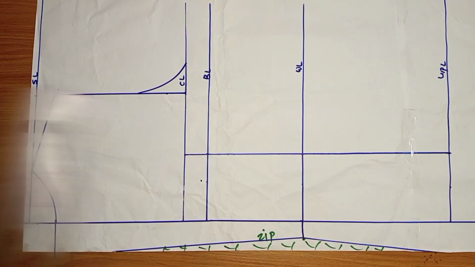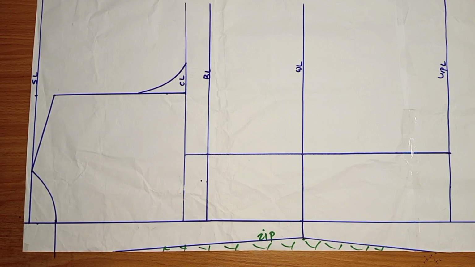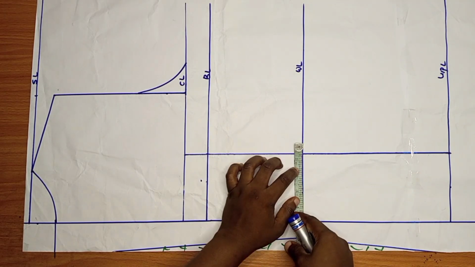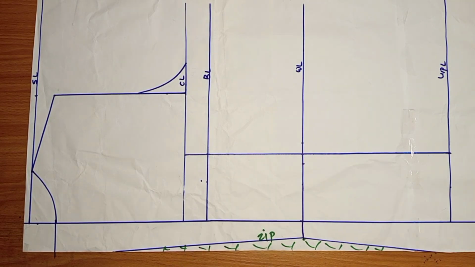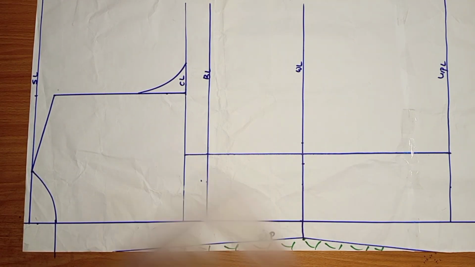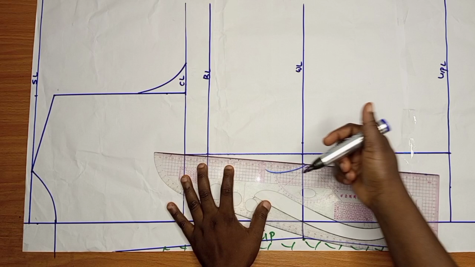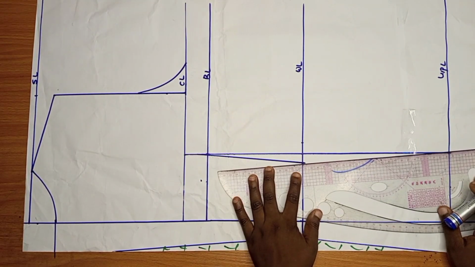Now after I'm done doing it, from my waistline on the dart leg, I'm going to be taking half an inch on both sides of the dart leg. Now after doing that, I'm going to go ahead and connect this way.